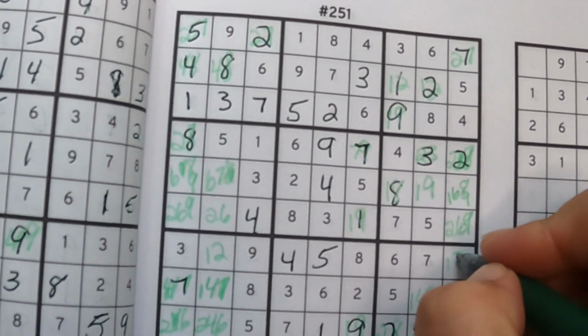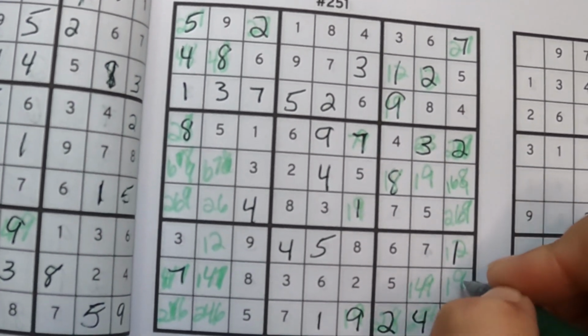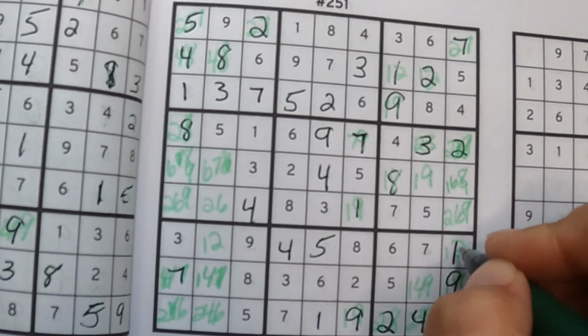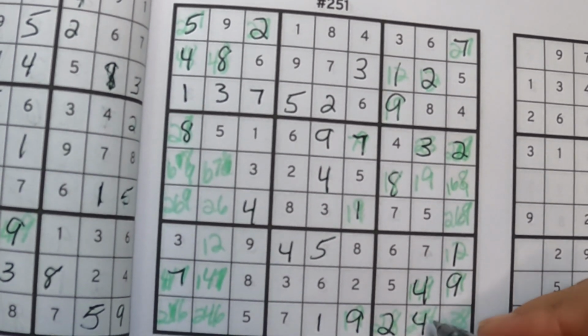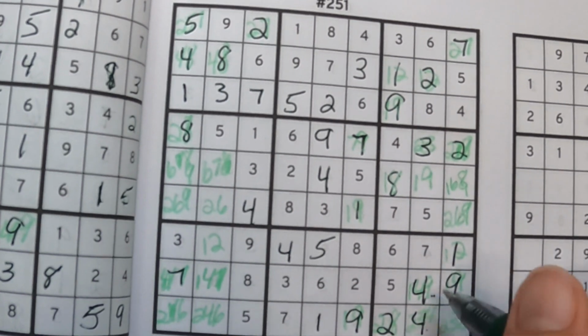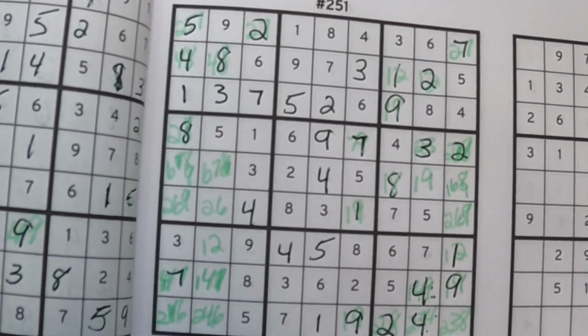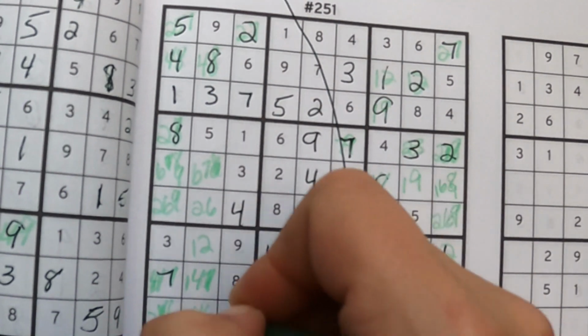And that 2 makes this our 1. That 1 makes this our 9. The 1 and 9 make this our 4. Oh, and that can't be right because that makes 2 4s here. So, oh well, we tried.